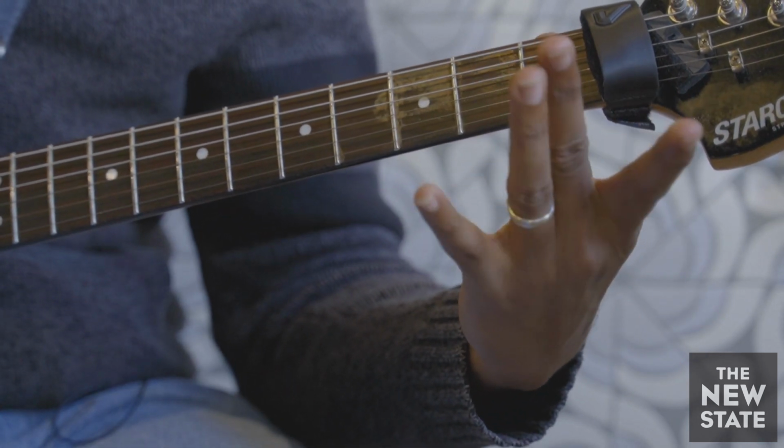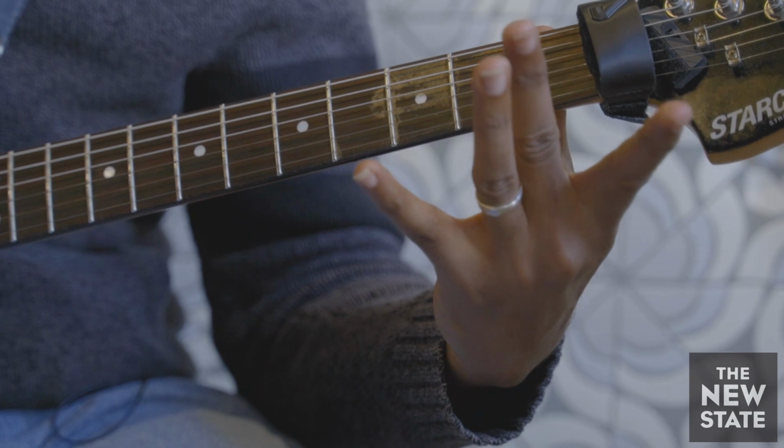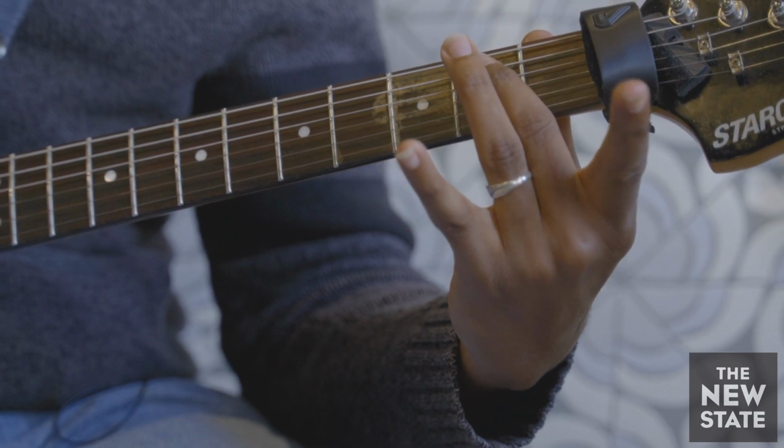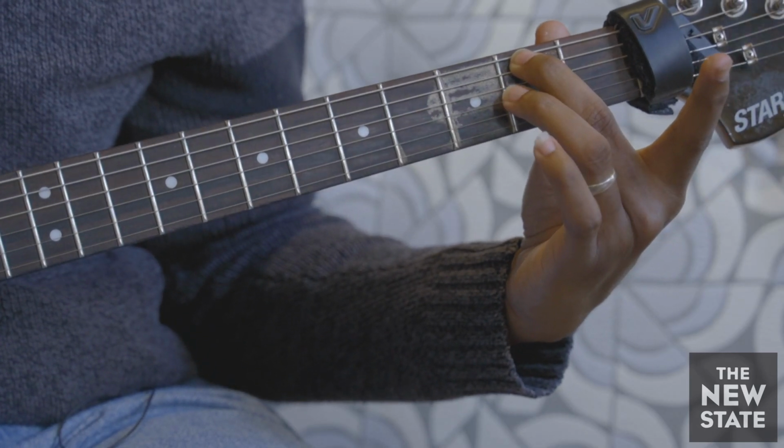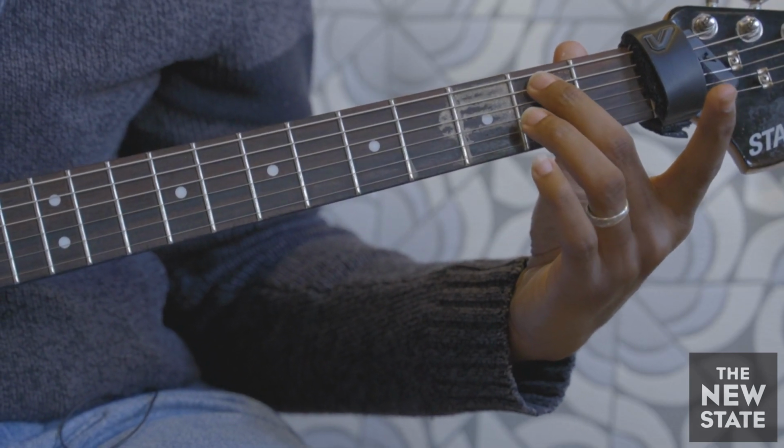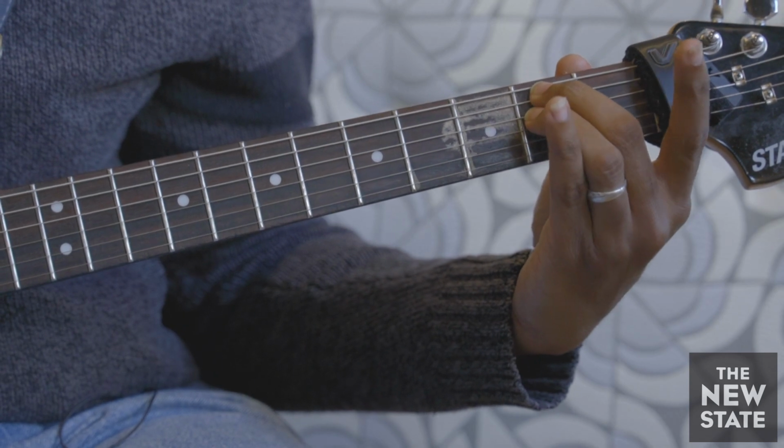Now, starting off fresh, put your second finger, watch me. Second finger on the second fret of the A string, your second string.